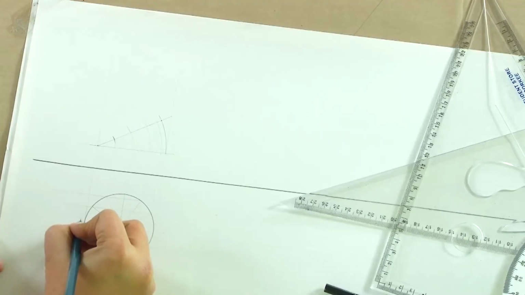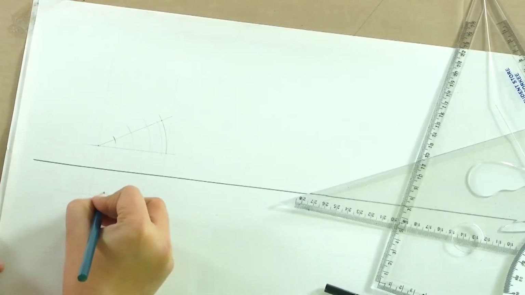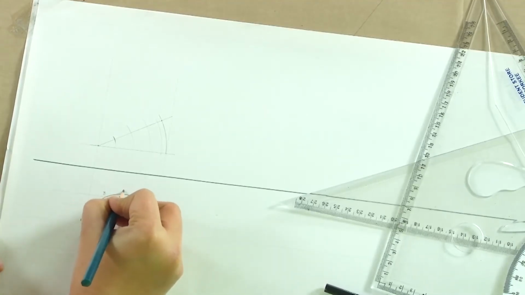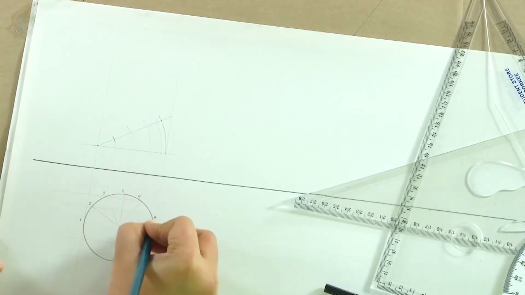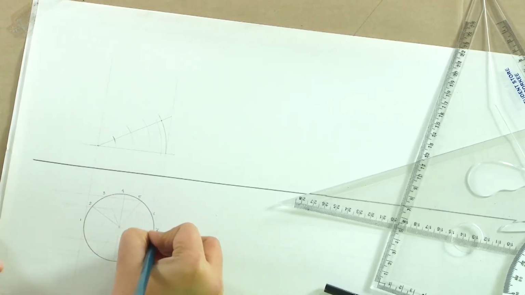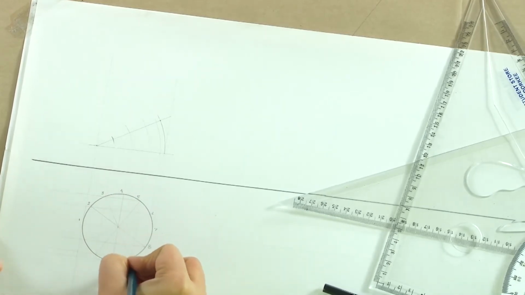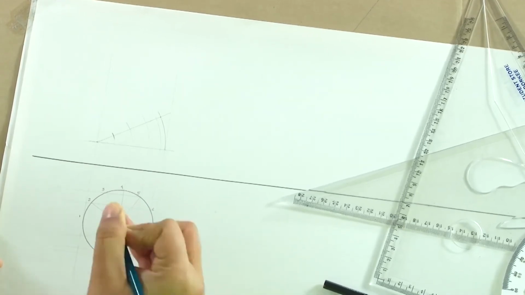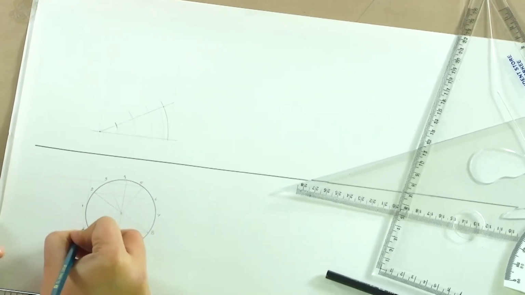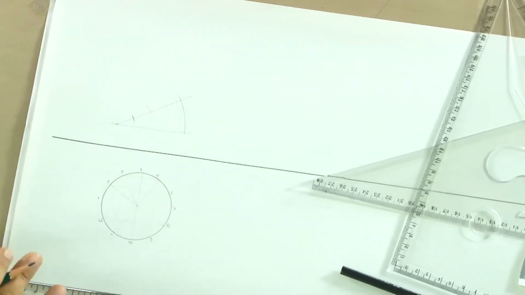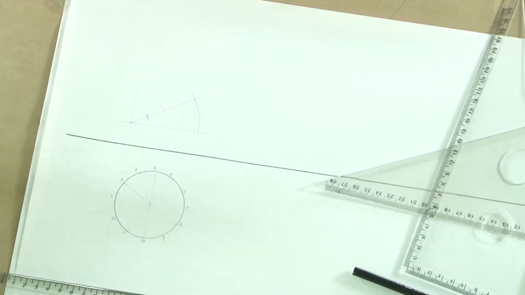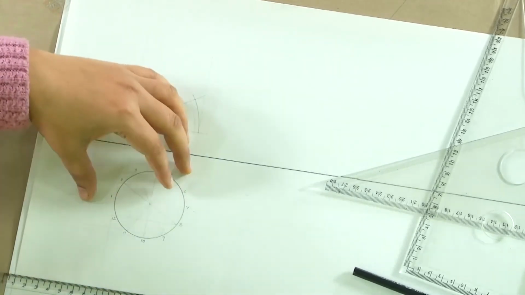Now, in very light, I am going to mark these 12 points for clarity. So, let us start with this point 1, 2, 3, 4, 5, 6, 7, 8, 9, 10, 11 and 12. And why I say that we are going to mark it in very light is because this is not the final projection.